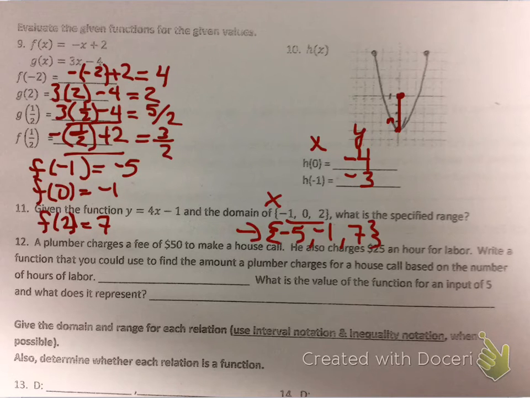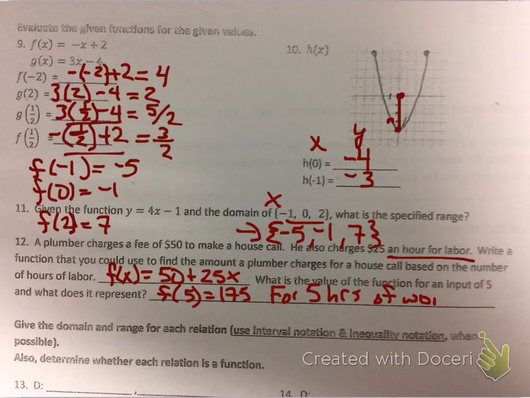The next one, number 12, I would probably give you the equation. So I would probably tell you f of x is equal to 50 plus 25x, where x stands for the hours of labor, so keep that in mind. So what does the value of the function for an input of 5 represent? That's the main question I'd probably ask on the test. What does it mean when you have a 5? Okay, 5 means that I'm putting the 5 in, and I get 175 for an answer. That means for 5 hours of work, the plumber is charging $175.